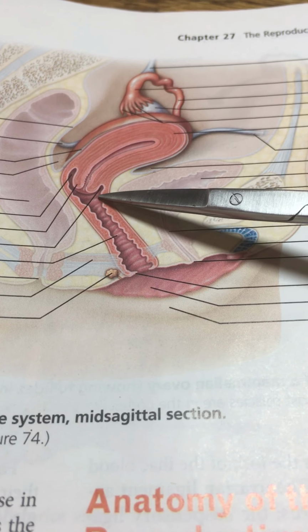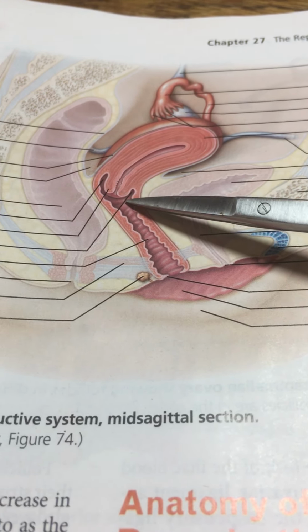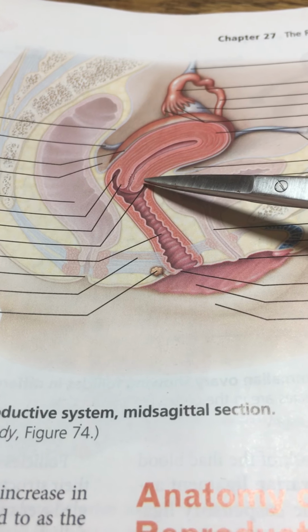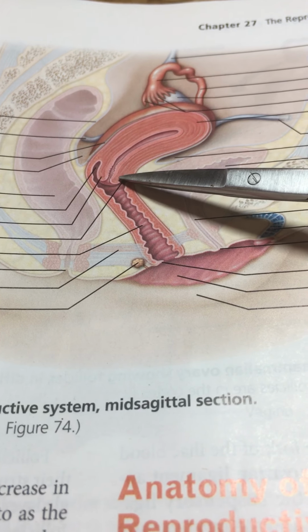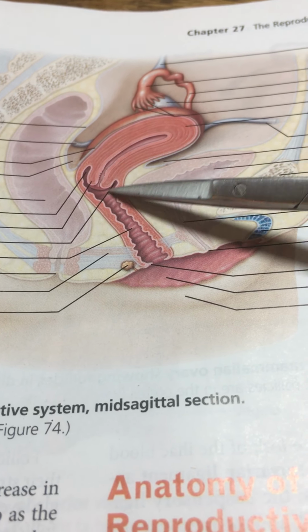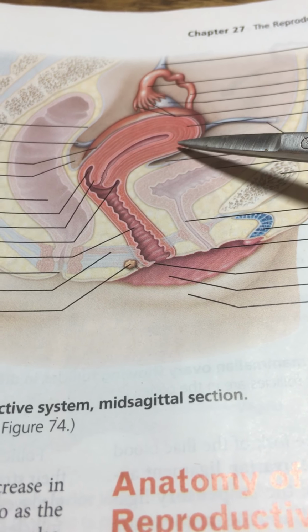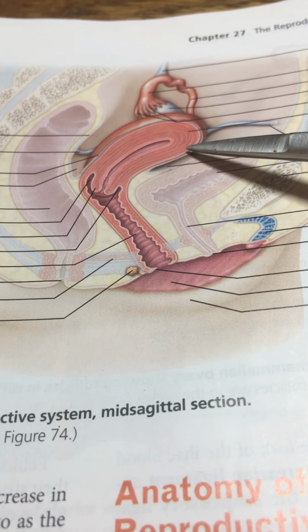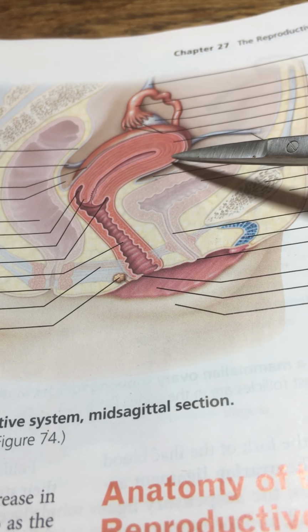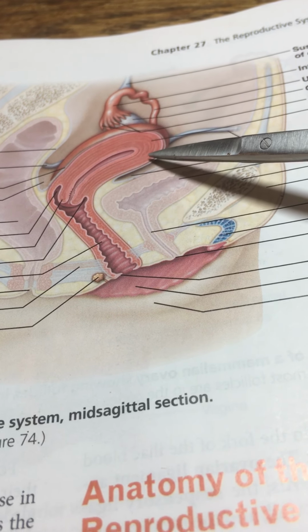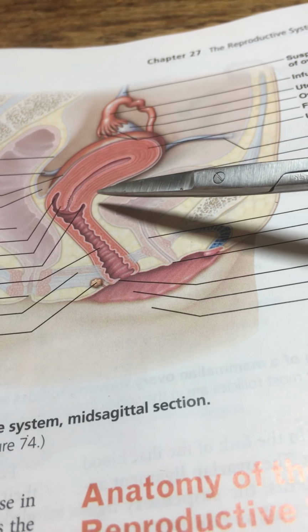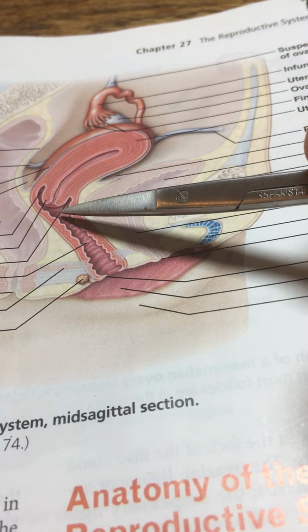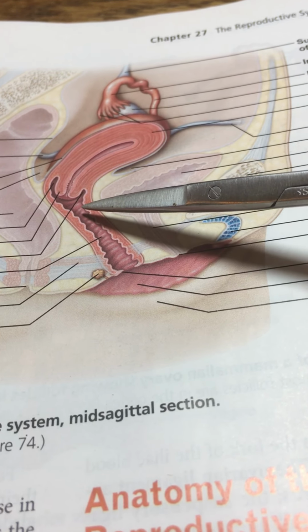The vagina, as you can see, is going to circle around the cervical canal right here. This is the uterus. In this case, we see the uterus anteverted, facing the forward direction. Oftentimes it could also be retroverted depending on the age of the individual.